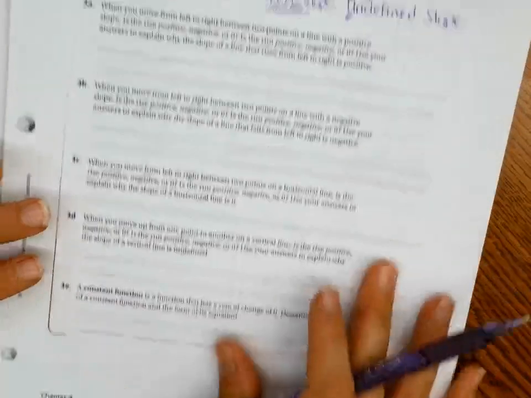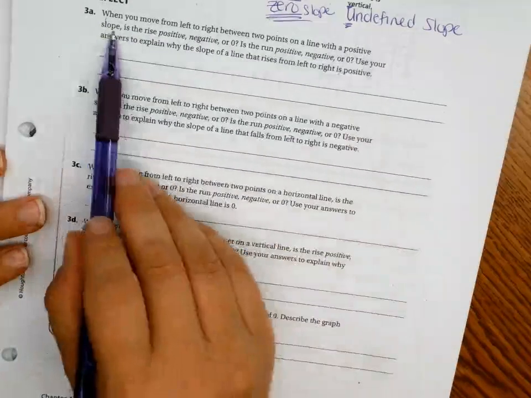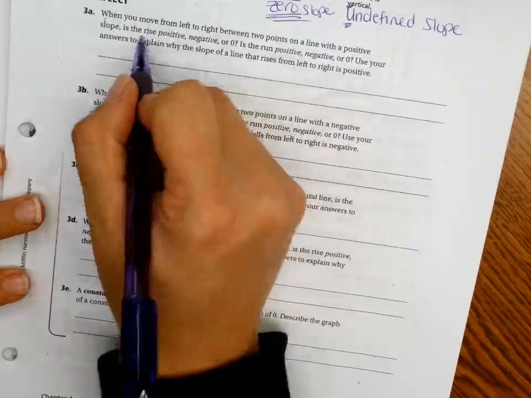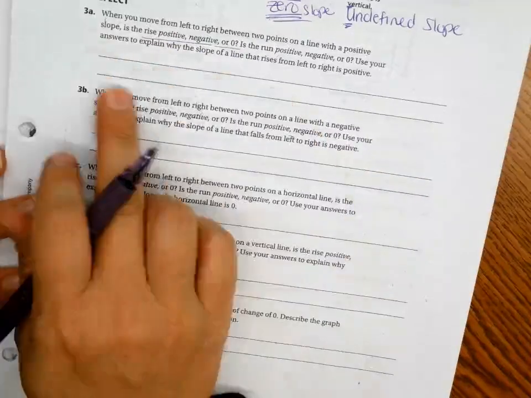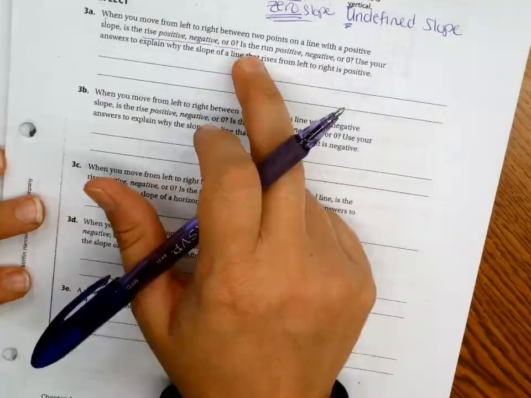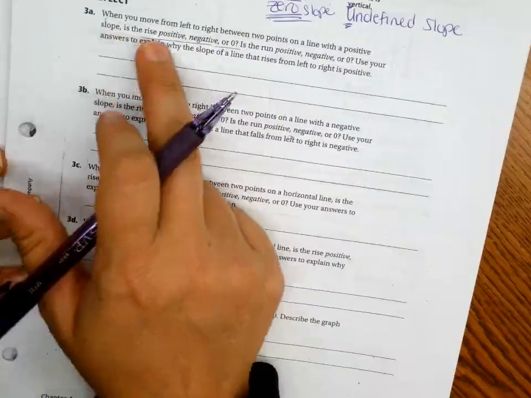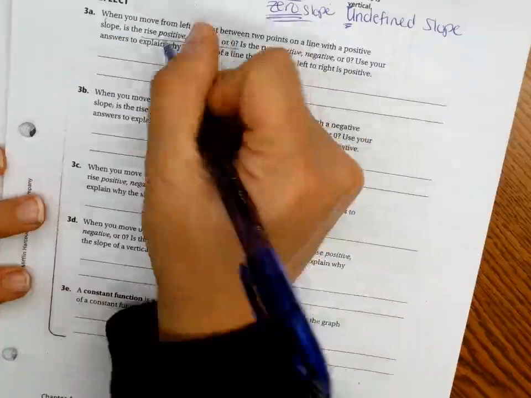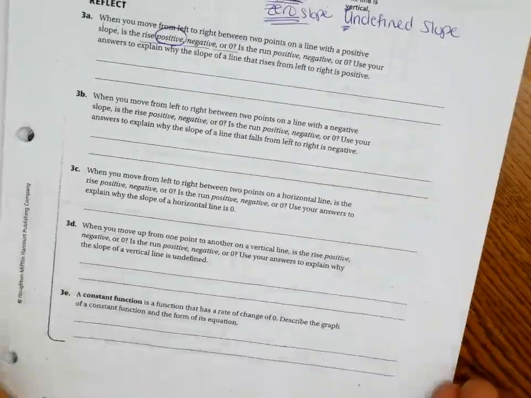All right. So when you move from left to right between 2 points on a line with a positive slope, is the rise positive, negative, or zero? If you're going from left to right and it's a positive slope, it's going to be positive. Positive slope has a positive rise, right? Positive slope, positive rise.